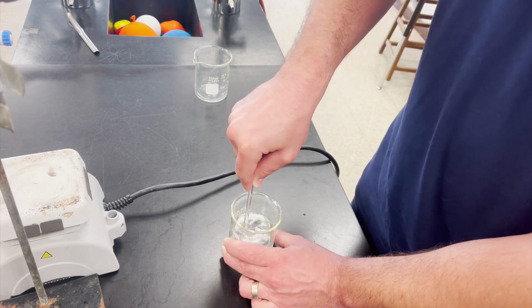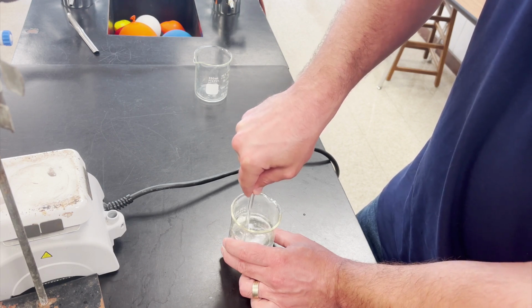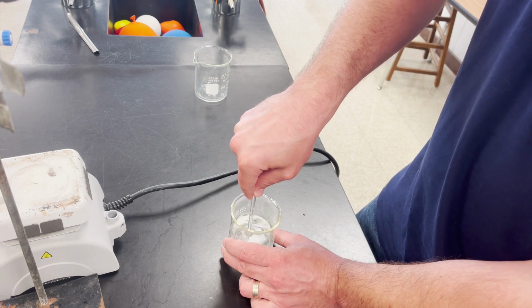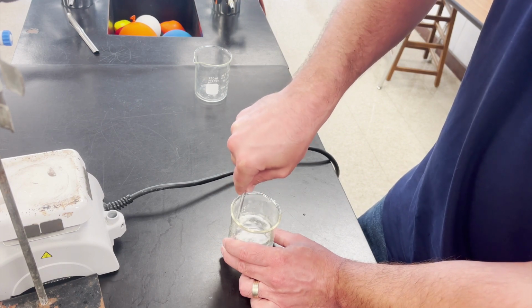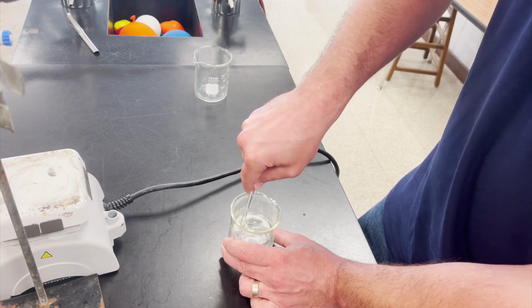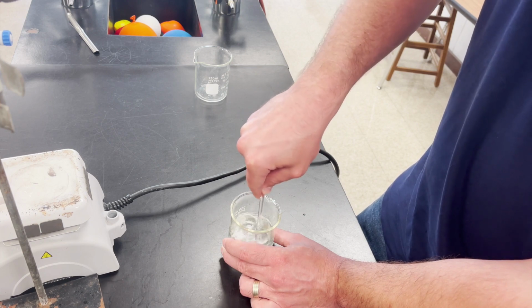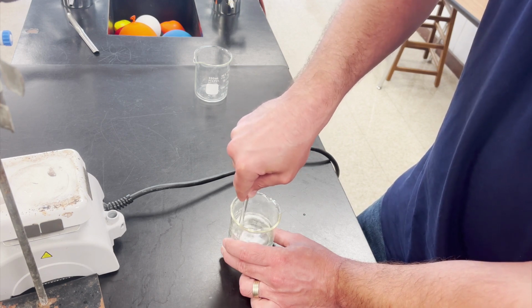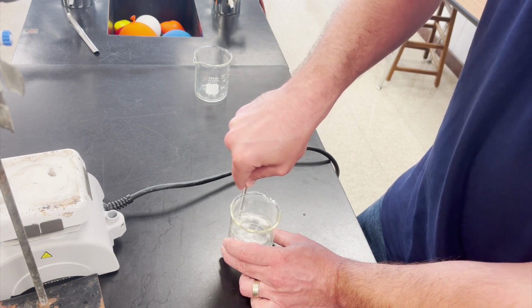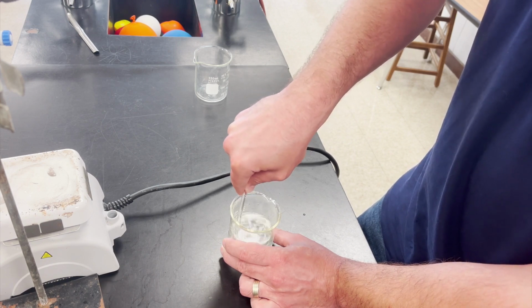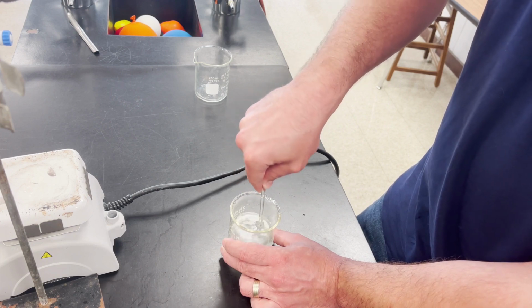Now, a tablet is not 100% medication. Really, a very small percent of it usually is actual medication, and most of the rest of it is filler that is not going to dissolve. So a lot of this white powder here won't actually dissolve because it's an insoluble filler.